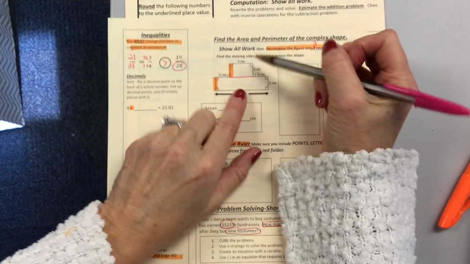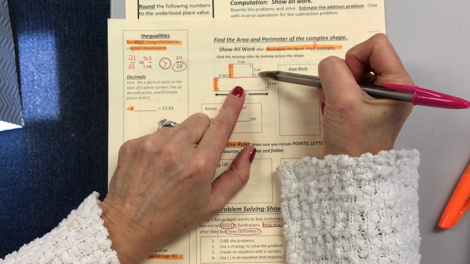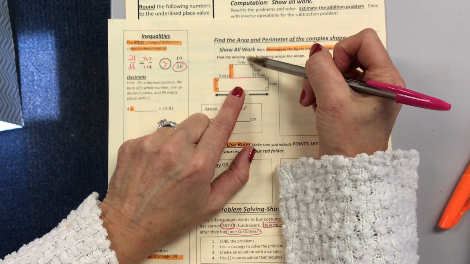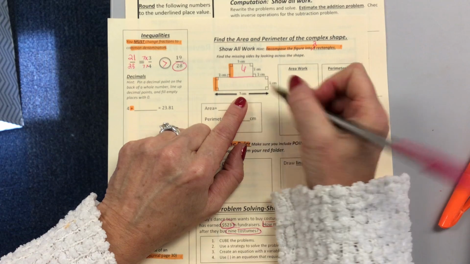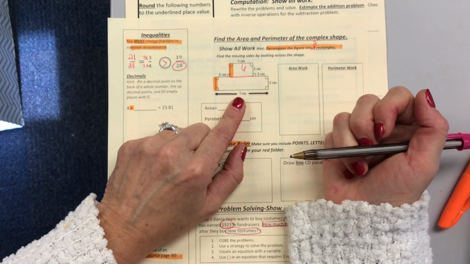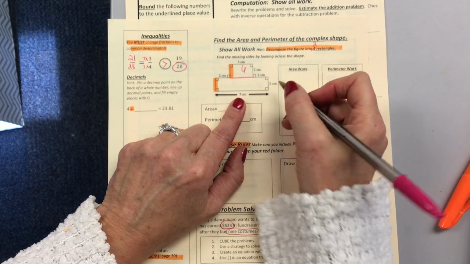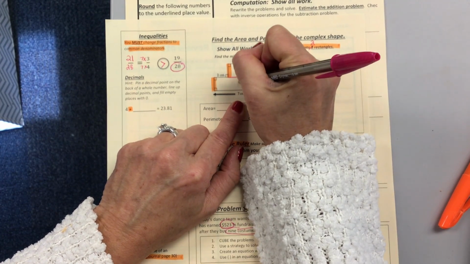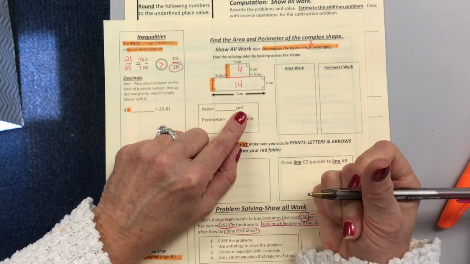So on the top, what are my length and width on the top rectangle? 3 and 2. So what's the area of the top rectangle? 6. What are my length and width of my bottom rectangle? Savannah. 2 and 7. So 2 times 7 is 14. And then you need to add those together.